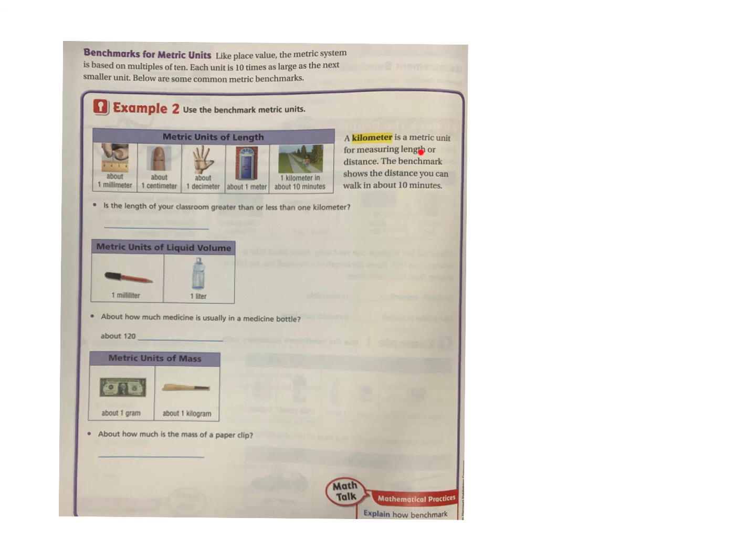A kilometer is a metric unit for measuring length or distance. The benchmark shows the distance you can walk in about 10 minutes. What about metric units for volume? Remember, with the customary measurement, we had gallons and pints and quarts and half gallons and a cup.